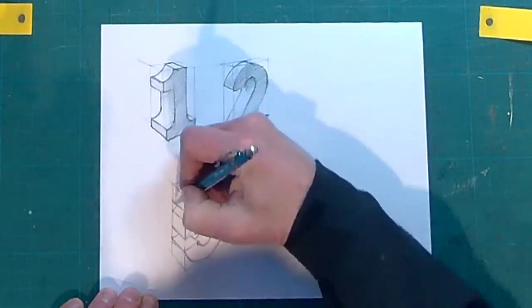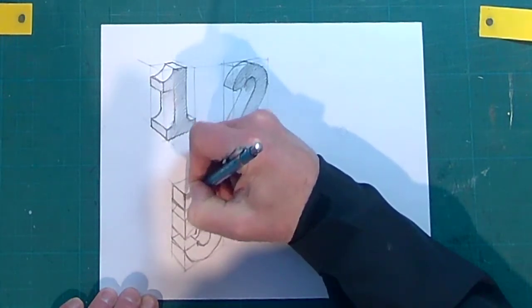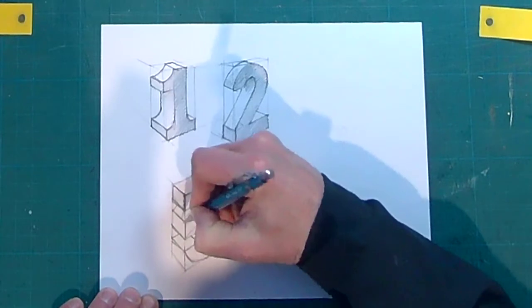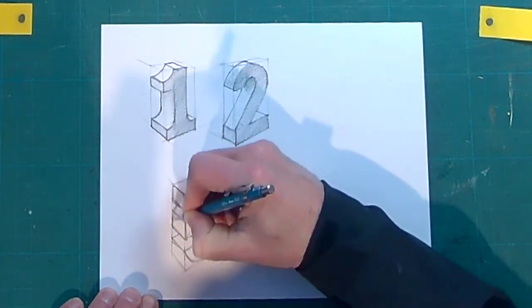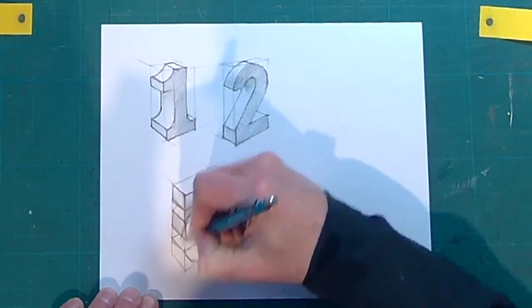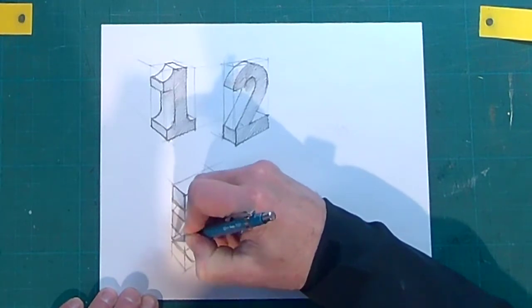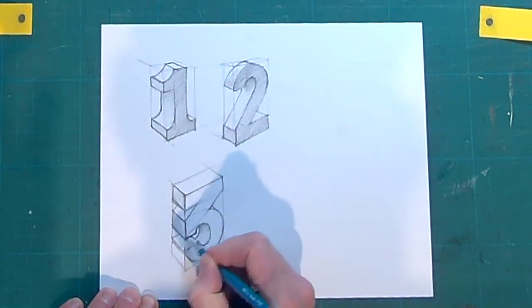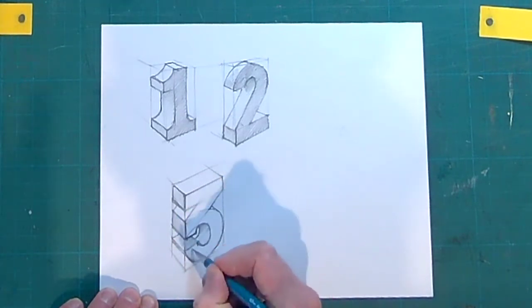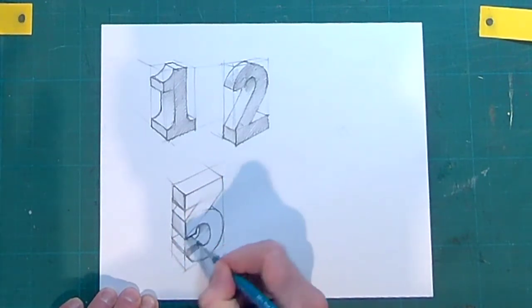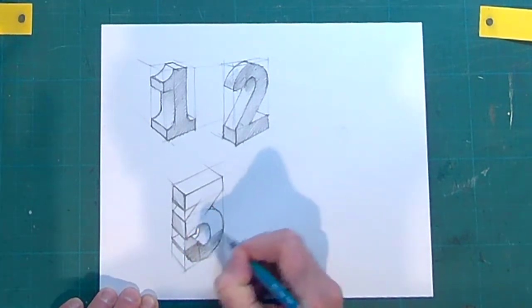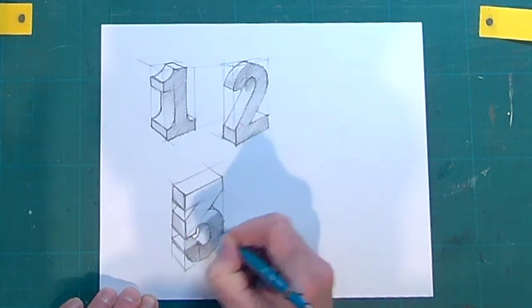So we've got these boxes will all be mid-tone here, and a little bit there. We might get a little bit of shadow under here, but then the side is going to be a dark tone.